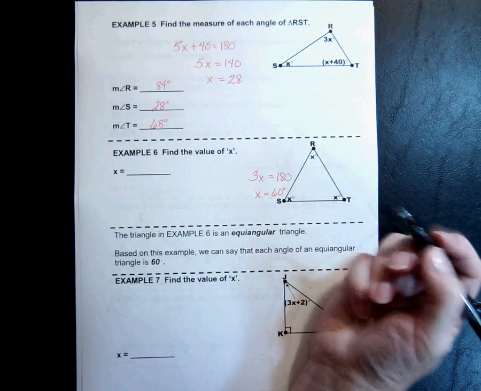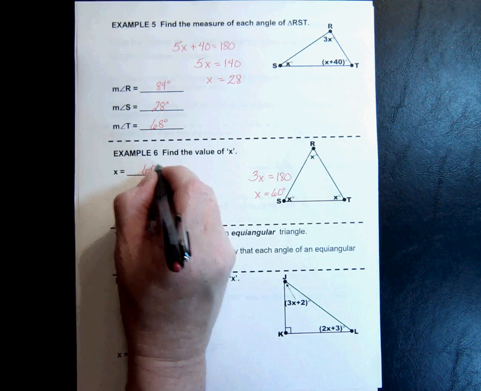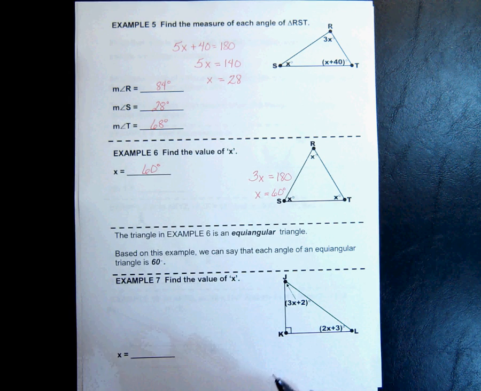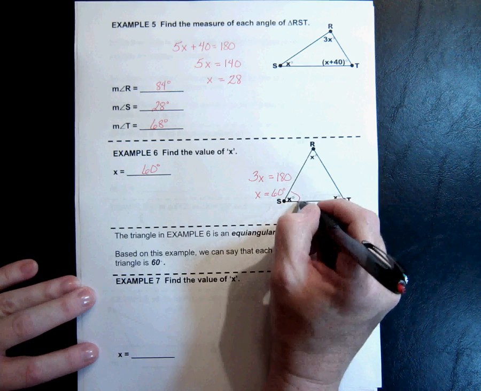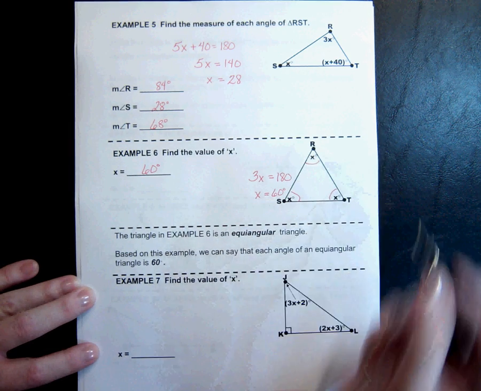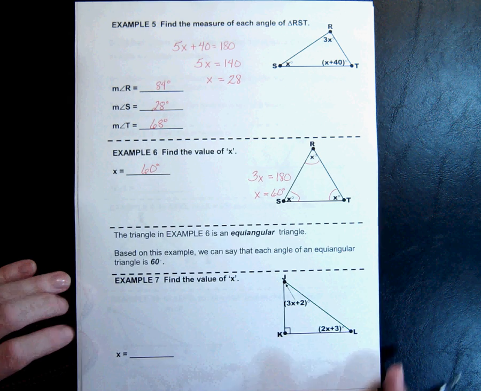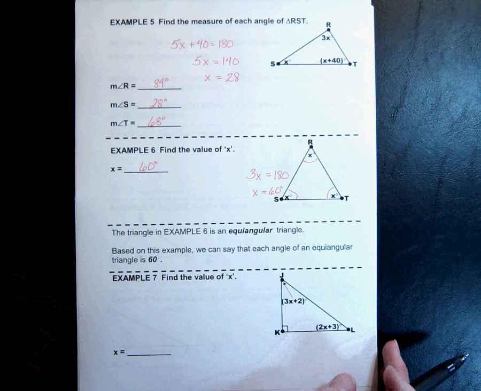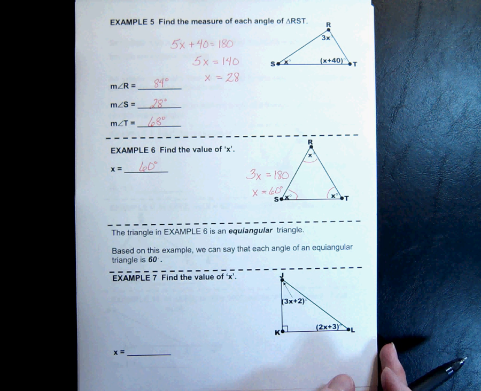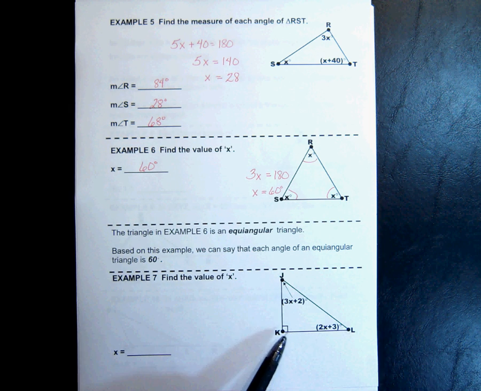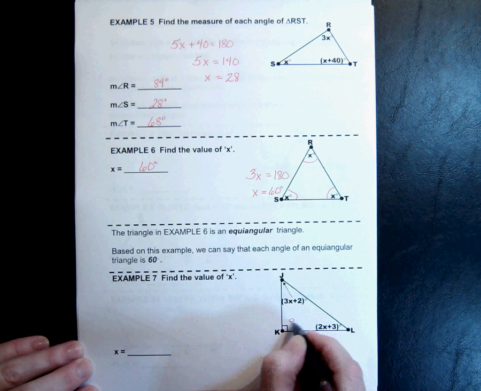One to memorize. An equilateral, equal angular triangle will always have congruent angle measures, shown a lot of times with curved marks on every single angle. The triangle in example 6 is an equal angular triangle. Based on this example, we can say that each of the angles of an equal angular triangle is 60 degrees. Note this one, we know this one right here, because of its box, is a 90 degree.